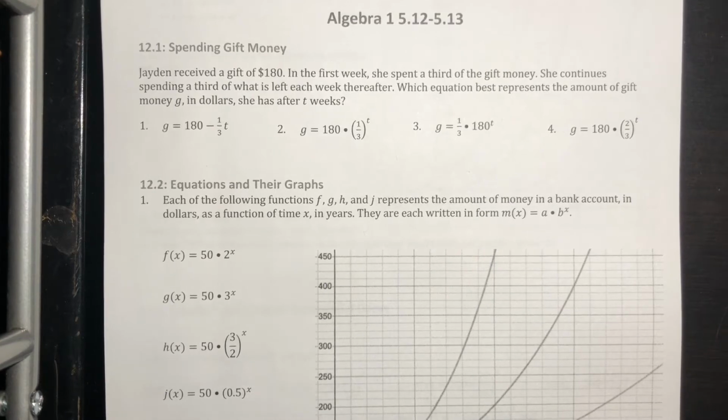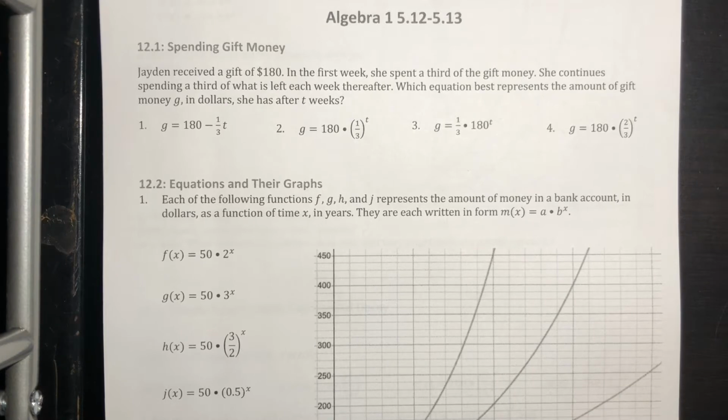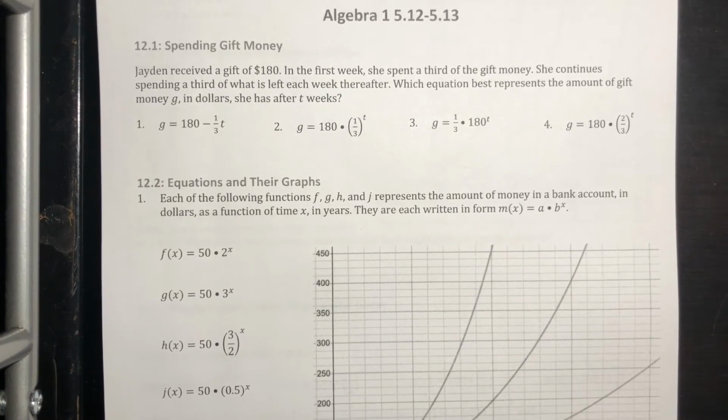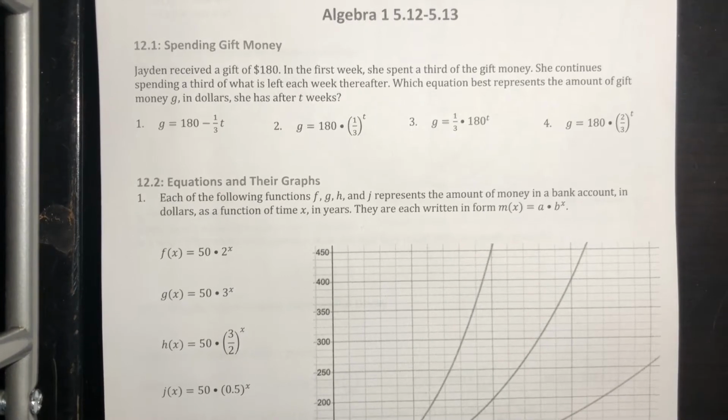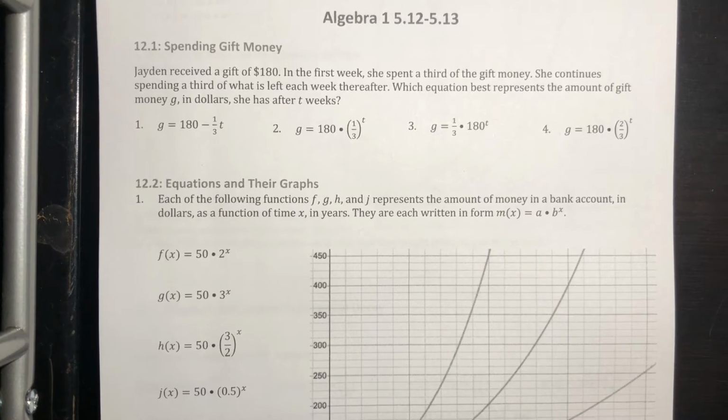Jaden received a gift of $180. In the first week, she spent a third of the gift money. She continues spending a third of what is left each week thereafter. Which equation best represents the amount of gift money she has after 2 weeks? So at this point, pause it, see if you can figure out that question, and then come back and we'll talk about the answer.